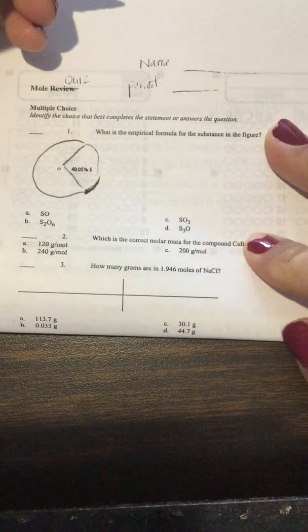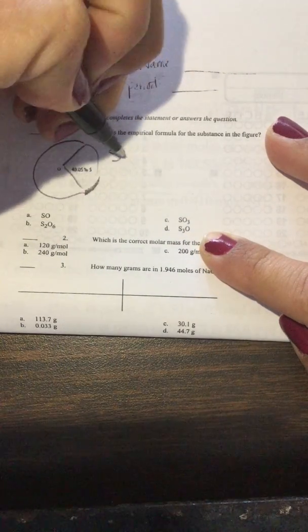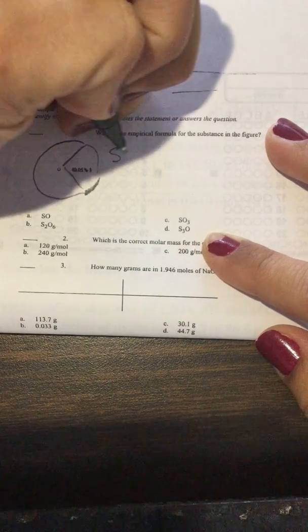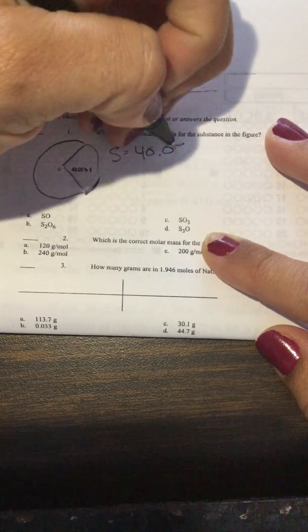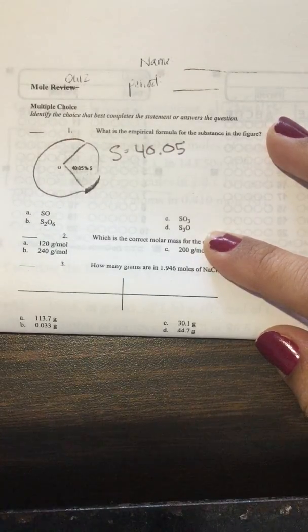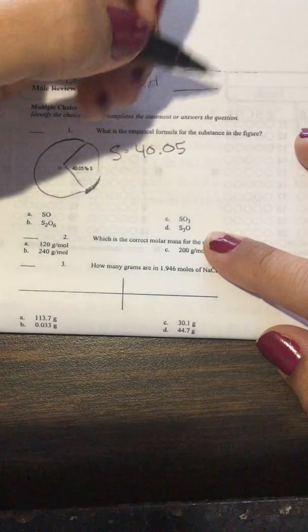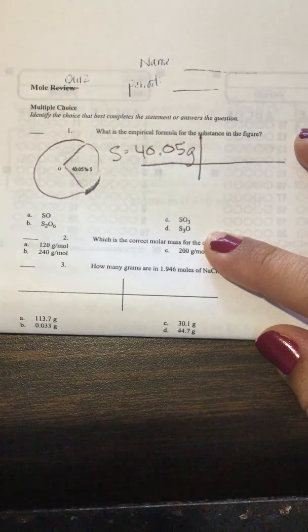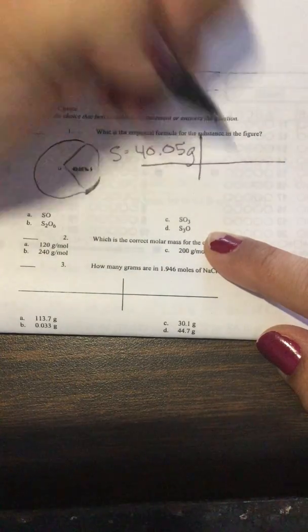So we have 2 different elements here. We have S, and S is 40.05%, okay, but part of the rules of what we learned, and this was an open note quiz, is that the percent really is the grams. And then step 2 is to convert the grams to moles.